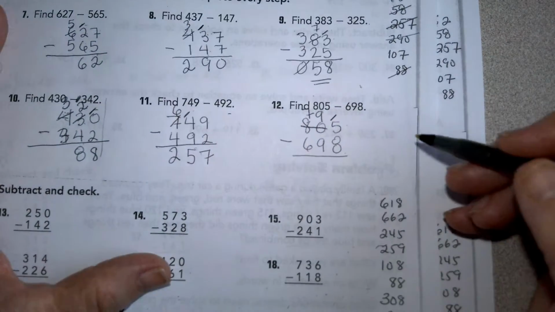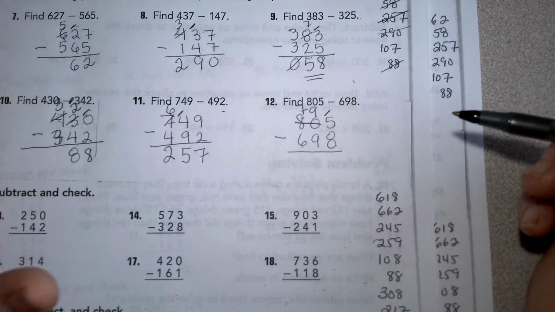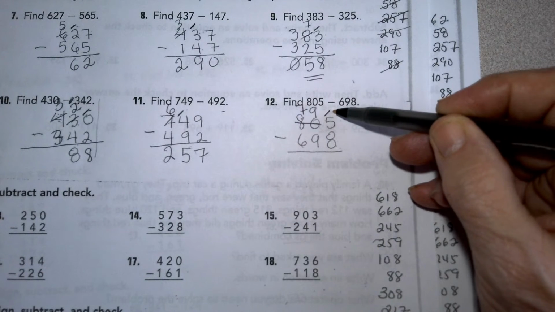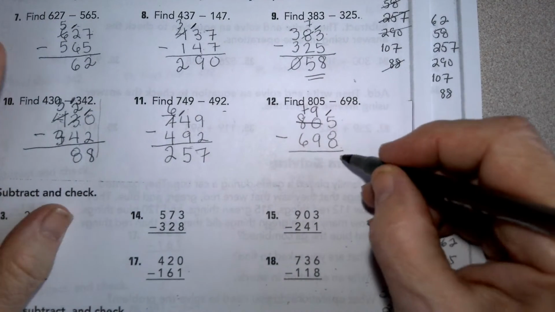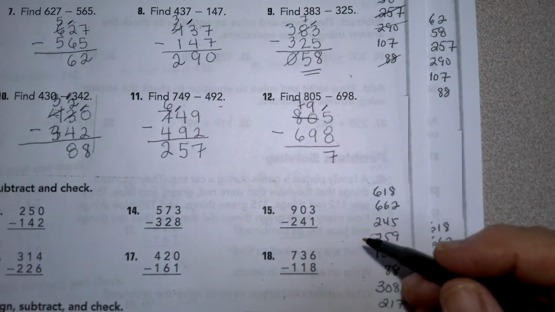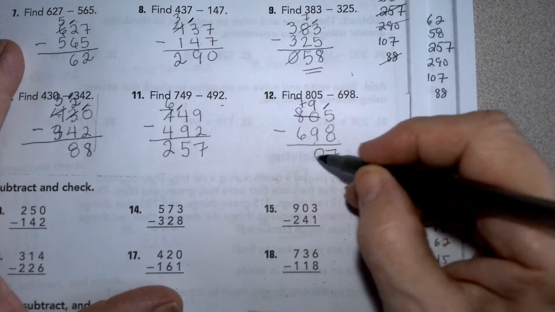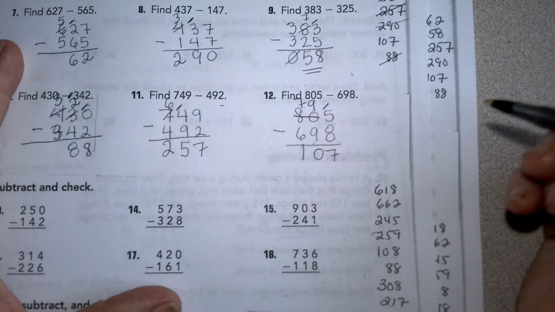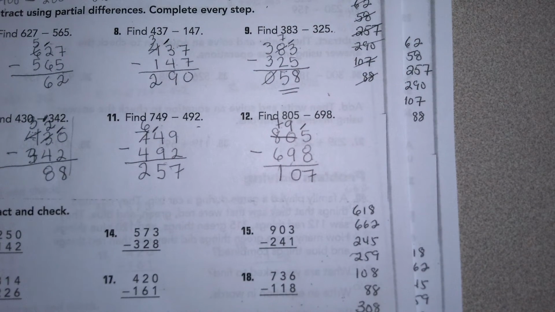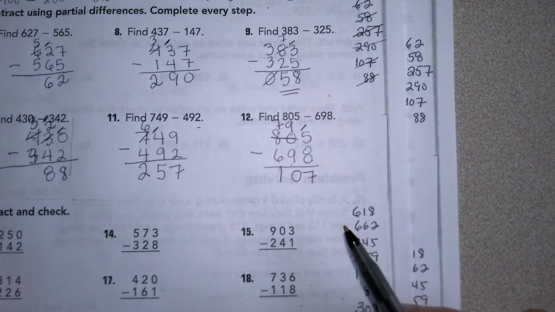79. Then 8. Who knows what 15 minus 8 is? 7. Yeah. 8 to 10 is 2. Plus 5 more. 2 and 5 is 7. And then 9 is 0. Is 0. 9 minus 9 is 0. 7 minus 6 is 1. And that answer is there. Well, if you got 2, it's probably because you didn't make this a 7, 9.